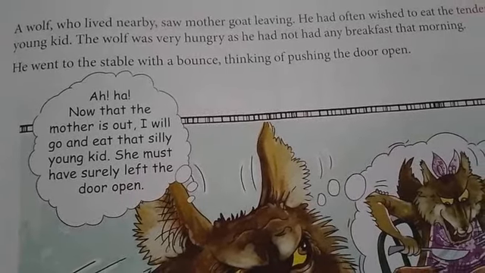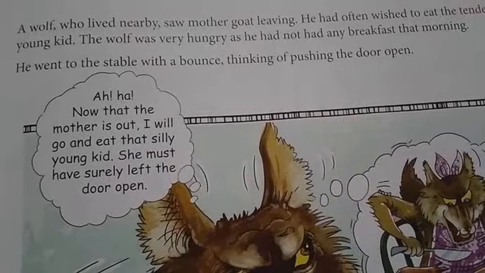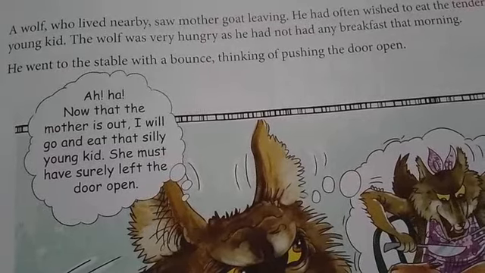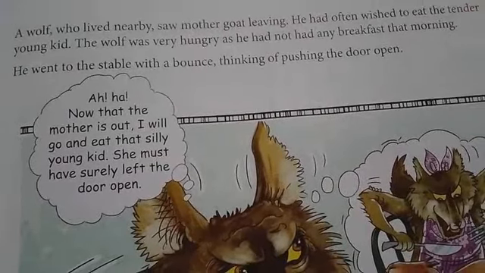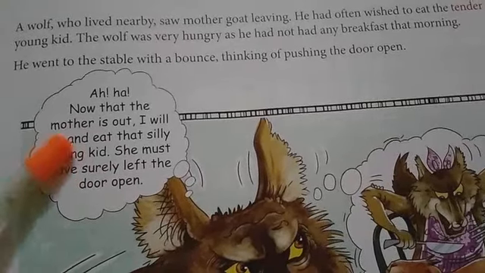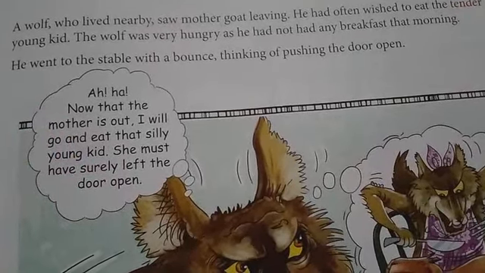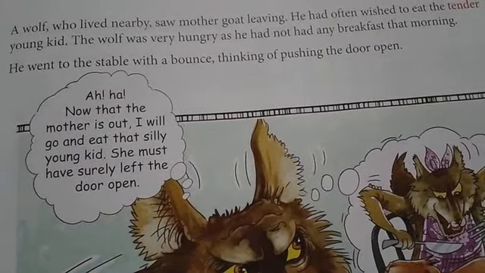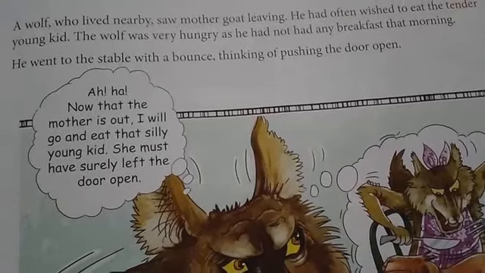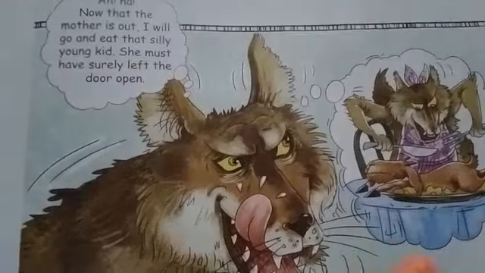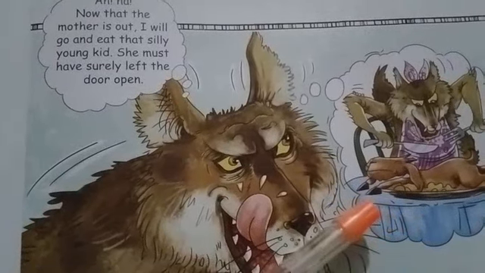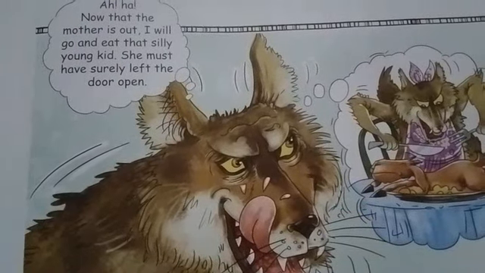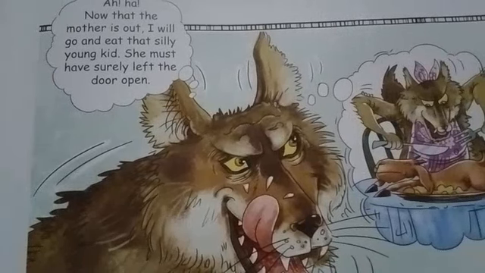The hungry wolf thought that he could push the door open and then have the tender young kid goat's flesh. So the wolf here said, "Aha, now that the mother is out, I will go and eat that silly young kid. She must have surely left the door open." And here in his mind there was a picture where the hungry wolf ate the young kid goat's flesh.